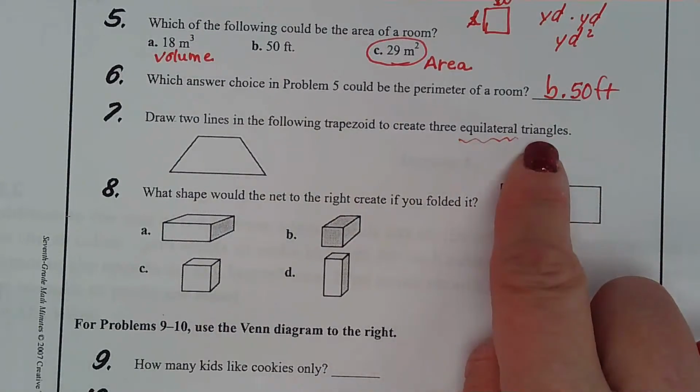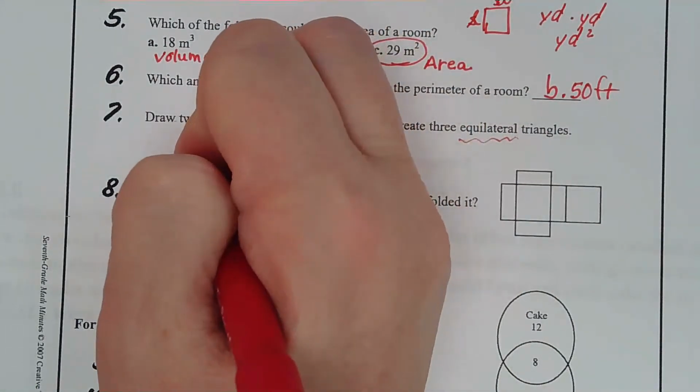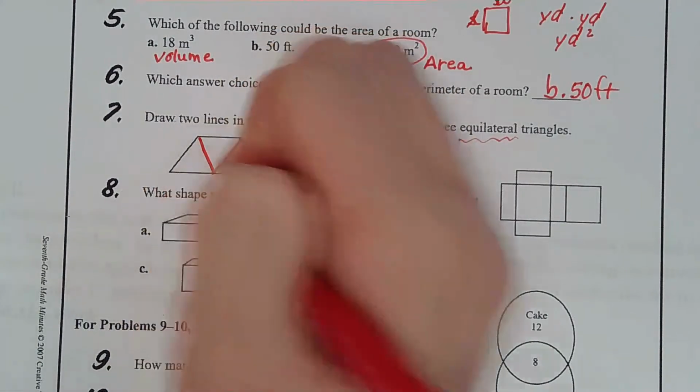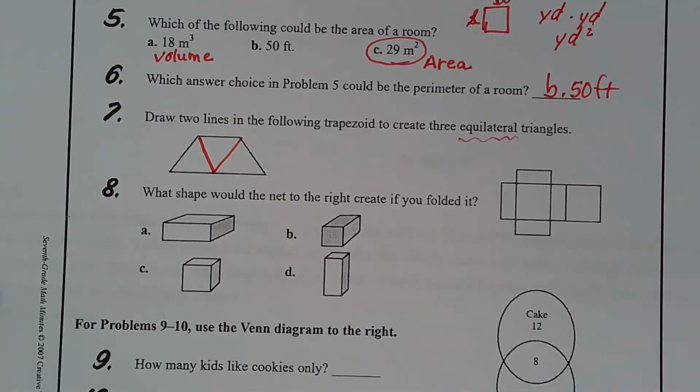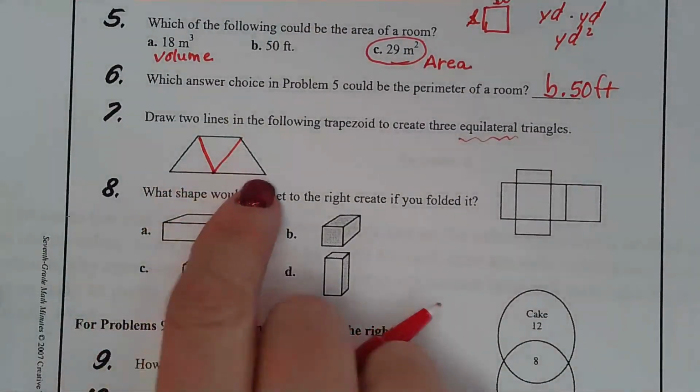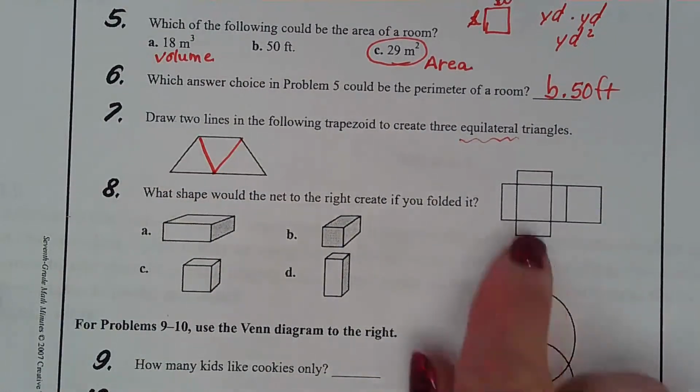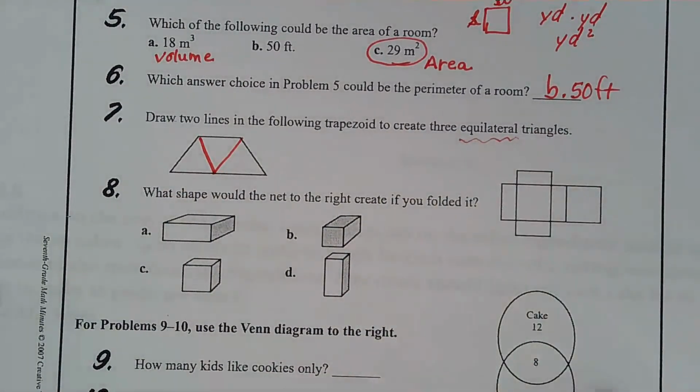So in this triangle, all 3 sides are the same length. If we draw 2 lines like that, I know it's not perfect, but that would give us 3 equal-sized equilateral triangles.